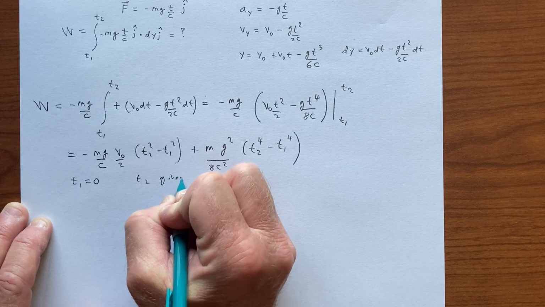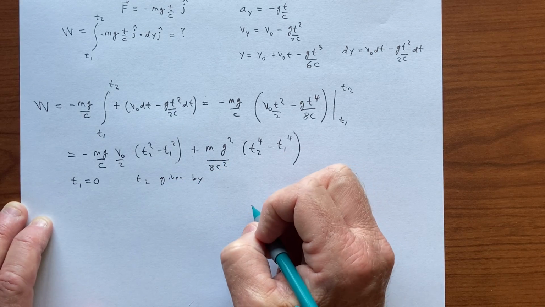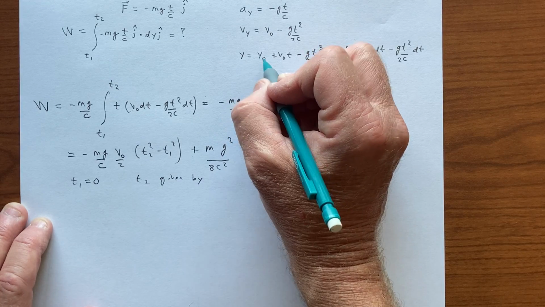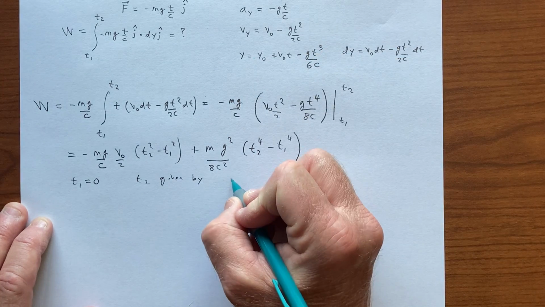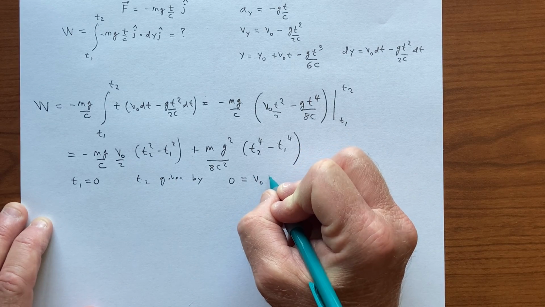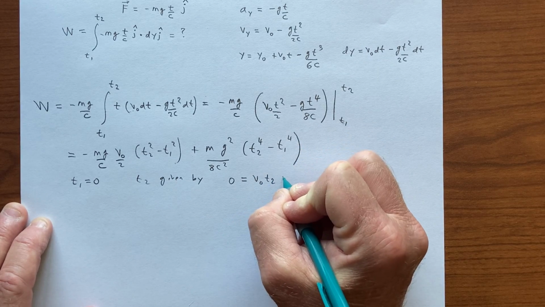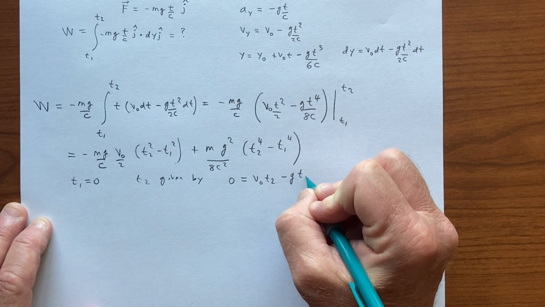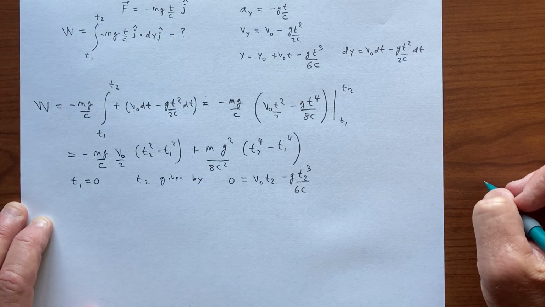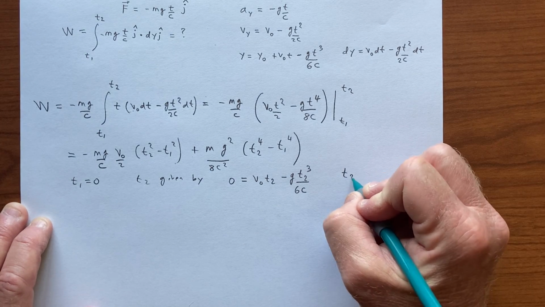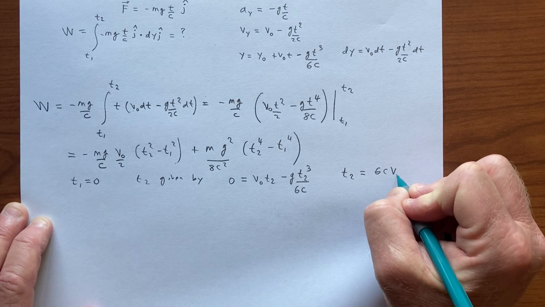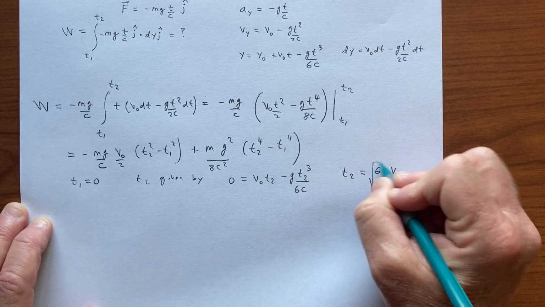T2 is given by, we're coming to here, and we want to come back to the same point, so y minus y naught is 0, so we have 0 is equal to v naught t2 minus g t2 cubed over 6c, and that gives us that t2 is equal to the square root of 6c v naught over g.